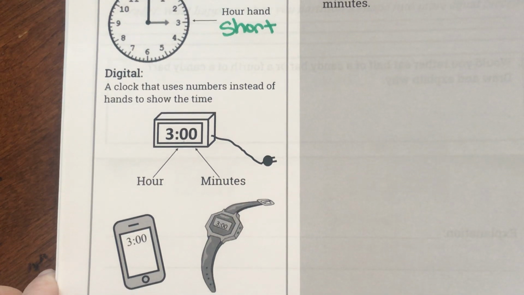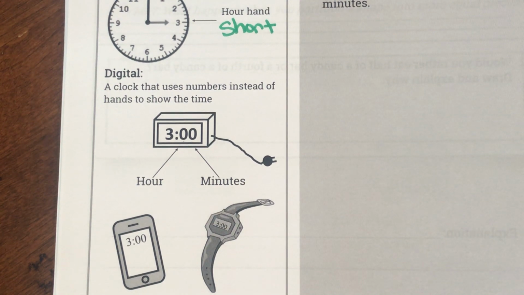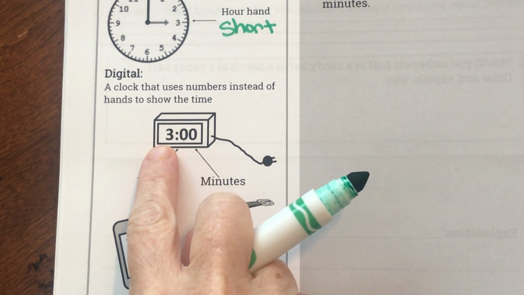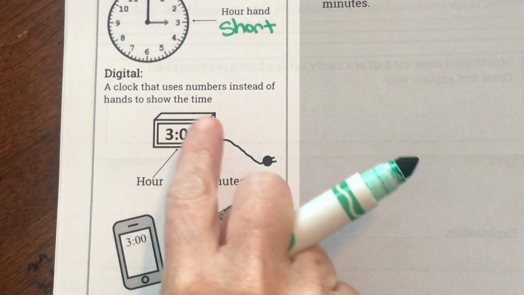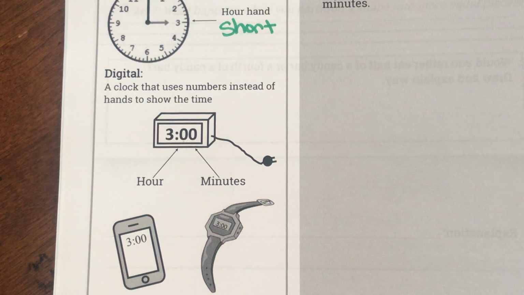Okay, we also see another type of clock. This is called a digital clock, and this is a clock that uses numbers instead of hands to show time. So on this clock, you see a number in front, and then you see these two dots. This is called a colon, and then you see two numbers after.